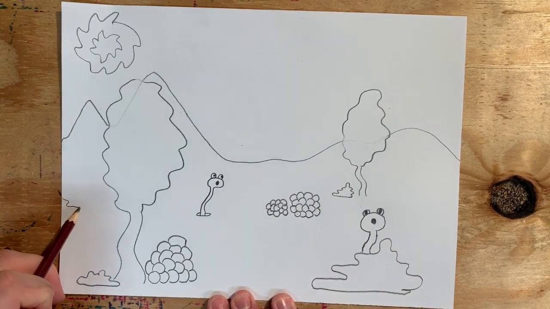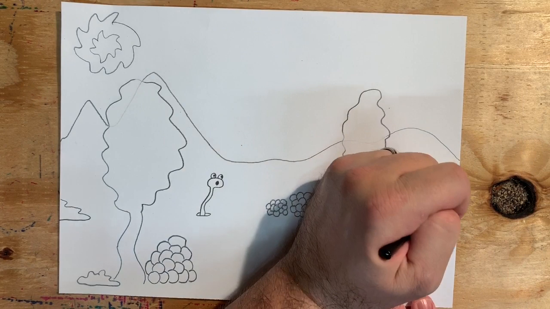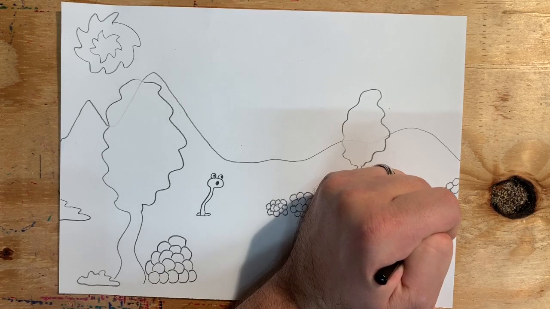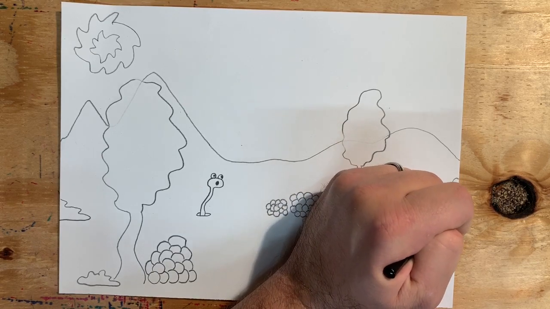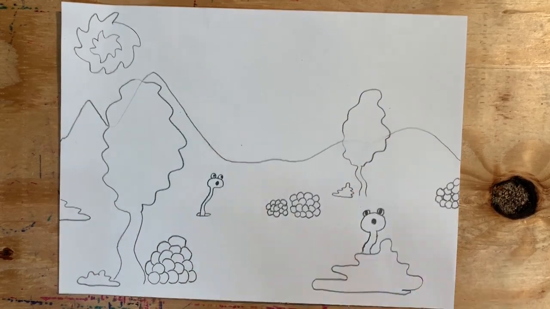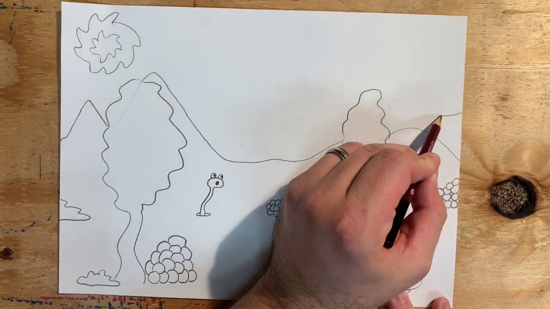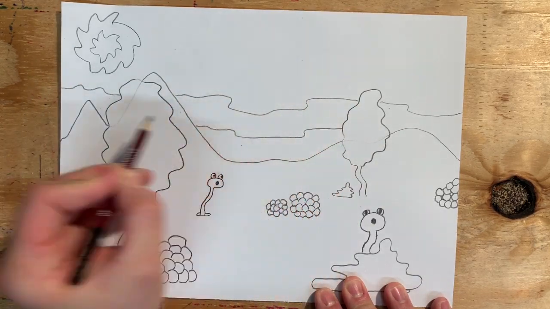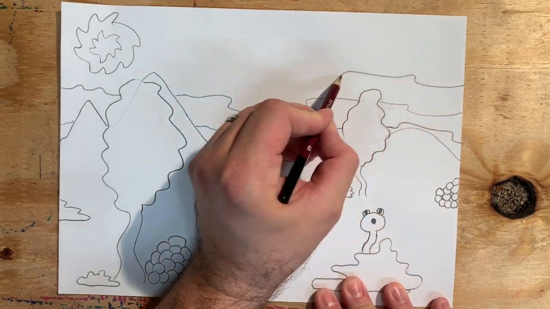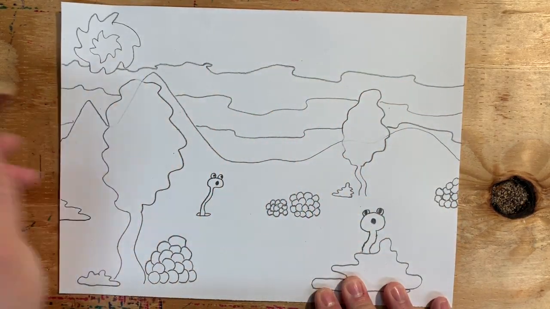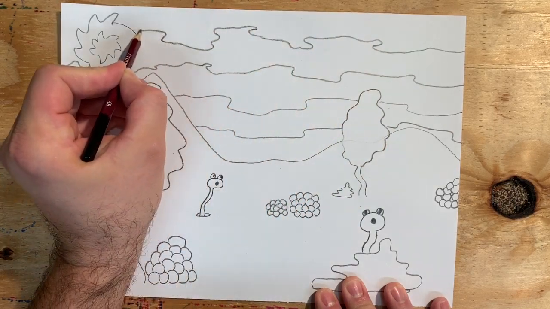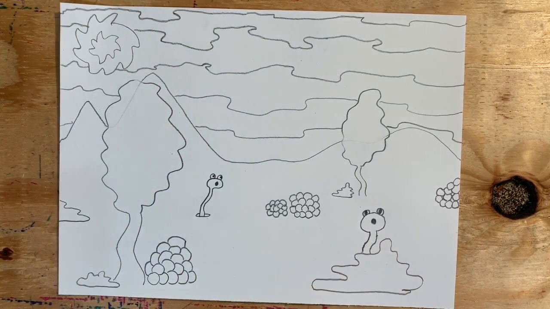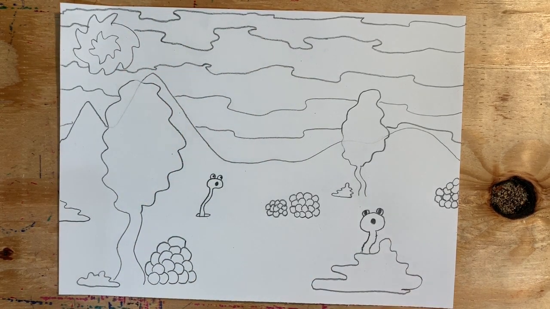I might want to add a couple things that come in from the sides. I always like to add things that go off the edge of the paper because it makes the picture feel like it's bigger. I've got one last area to work on, and that area is the sky. Now that looks cool, but I feel like there needs to be more things in there.